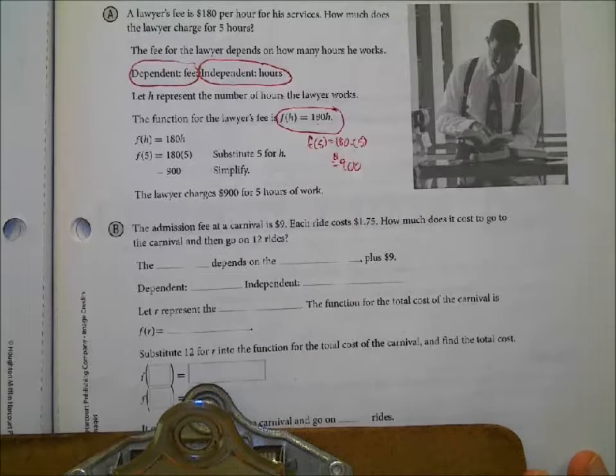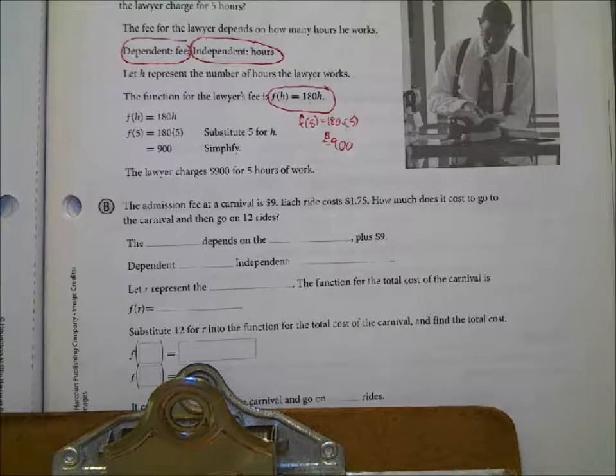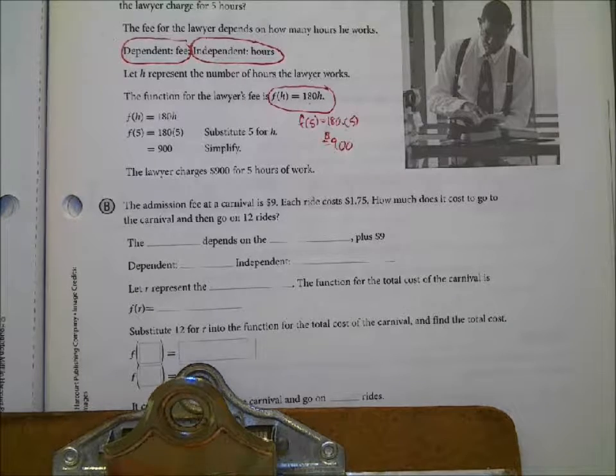All right, letter B, next one. Admission fee at a carnival is $9. Each ride costs $1.75. How much does it cost to go to the carnival and then go on 12 rides? So what is the dependent variable here? What's the independent variable? What depends on what here? Okay, so think about that for a second. You go to a carnival for $9, and then it costs $1.75 per ride. How much does it cost in total to go to the carnival and go on 12 rides? So what depends on what here?